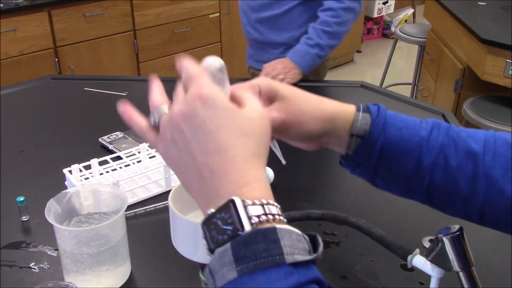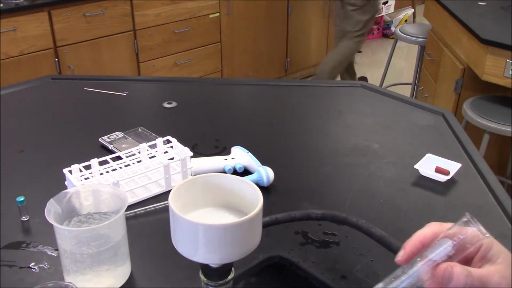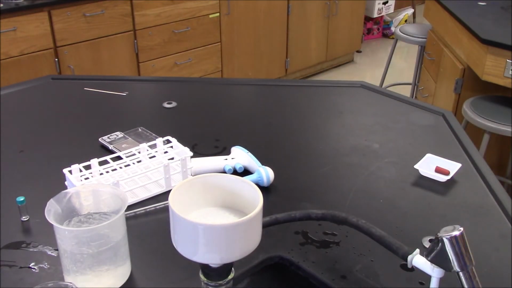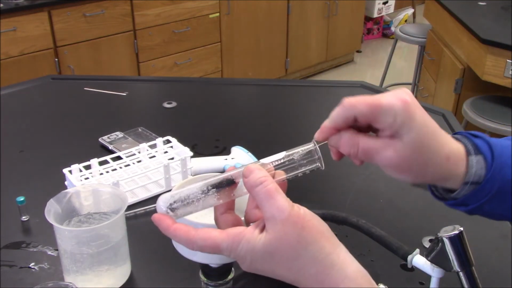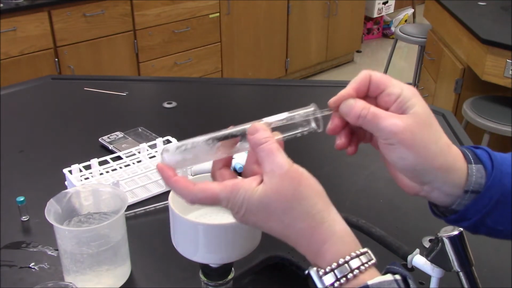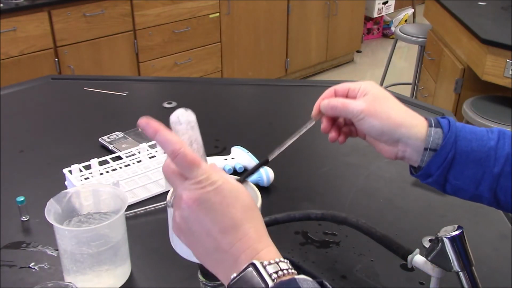I'm not really getting them to come out here. I'm going to try to use my old friend here, the rubber policeman, to get this out.